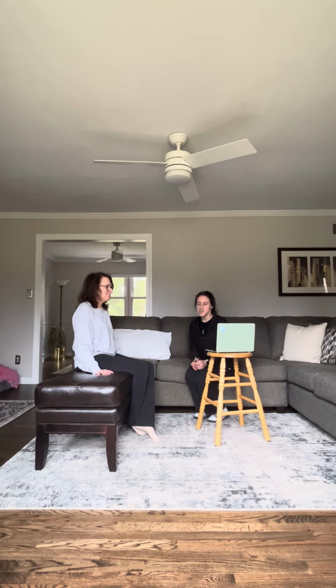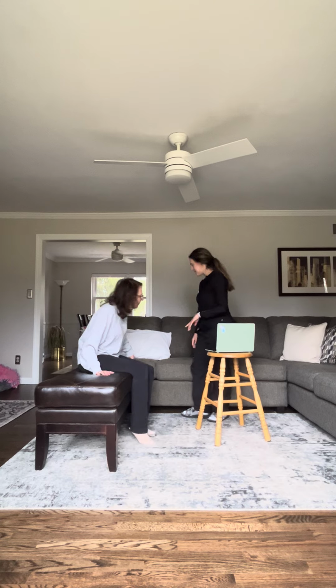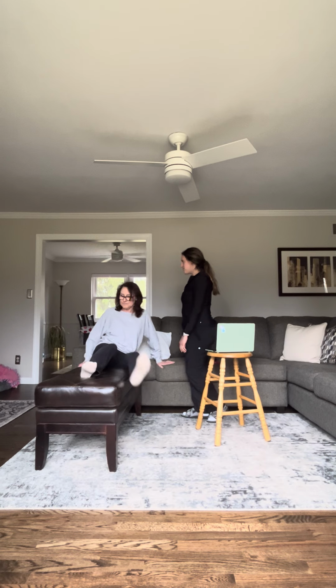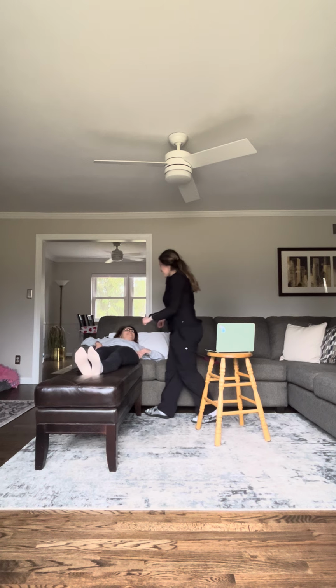Okay, so first we're going to start with our abdomen assessment. If you want to go ahead and lay back with your head on the pillow and we'll put our feet forward. And then is it okay if I just raise your shirt a little bit so I can see your belly?